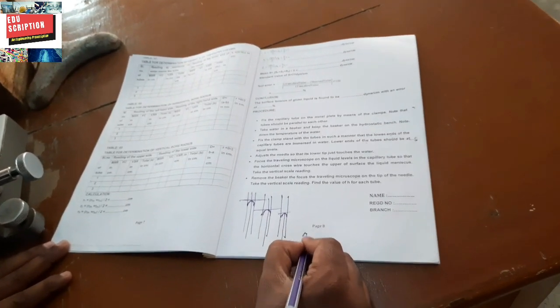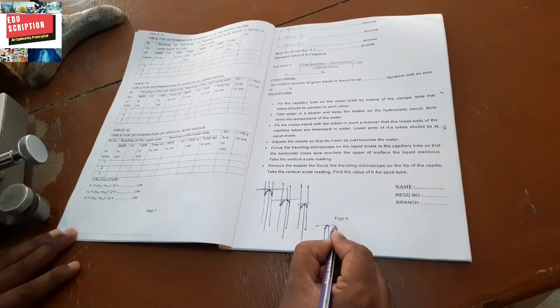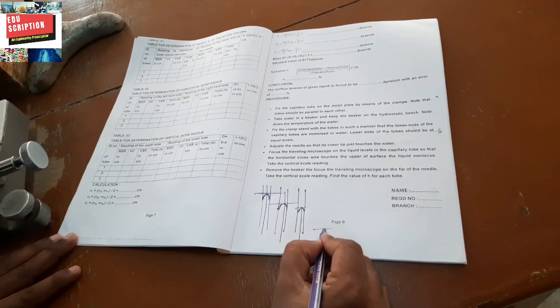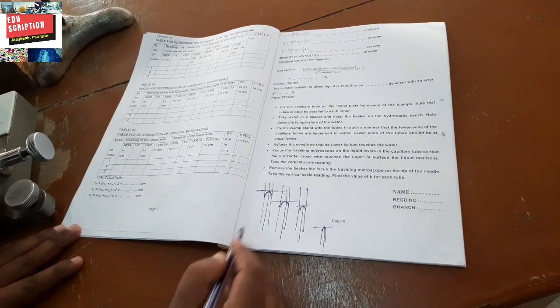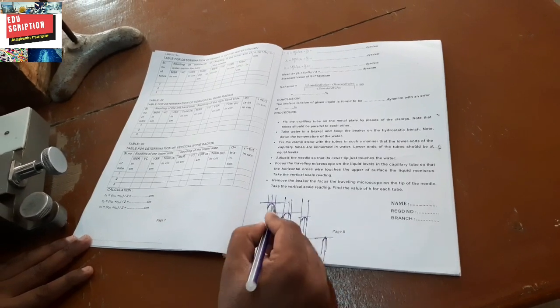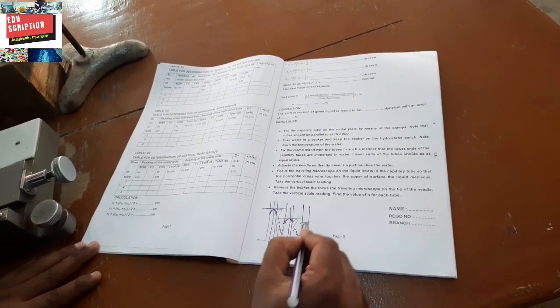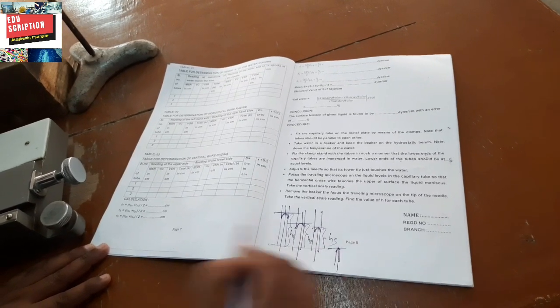Finally we have to focus the needle. The needle will look like this, tangent the horizontal crosswire of the microscope like this and take the vertical reading. Then by subtracting the readings, we find H1 is this minus this, H2 is this minus this, and H3 is this minus this.